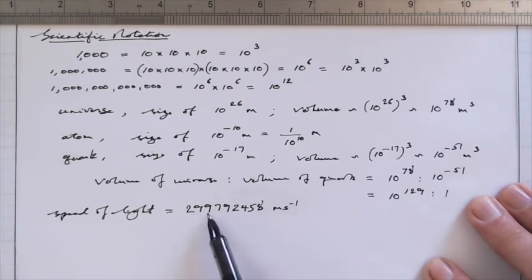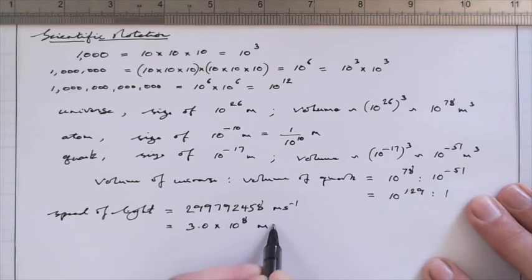There's 1, 2, 3, 4, 5. There's 9 digits there. So, roughly speaking, this is 3.0 times 10 to the 8 meters per second. Let me just make sure I've got that right, yes, because this is thousands, millions, it's hundreds of millions in size. So 10 to the 8 is the approximate size of the speed of light in meters a second.